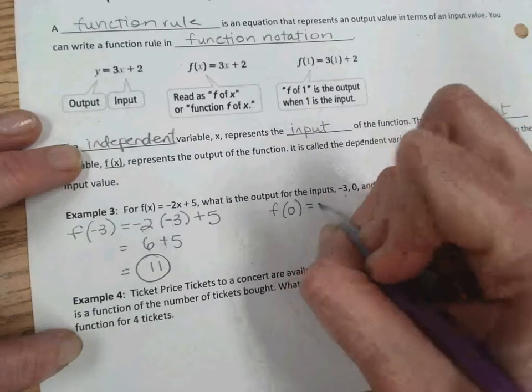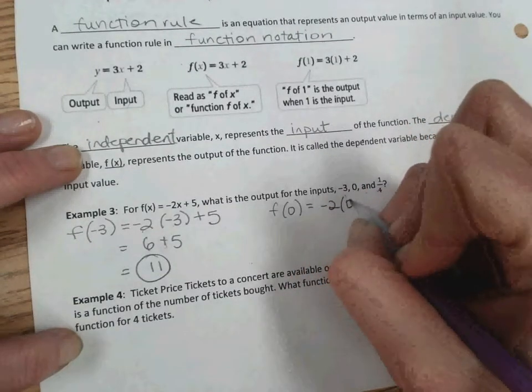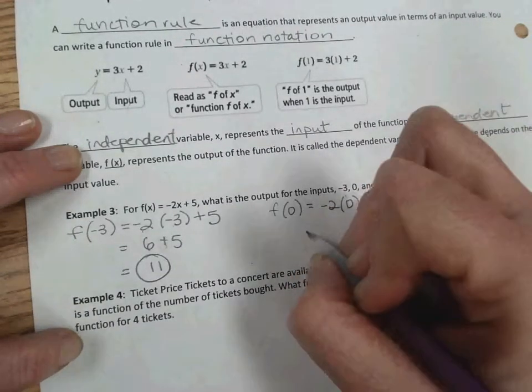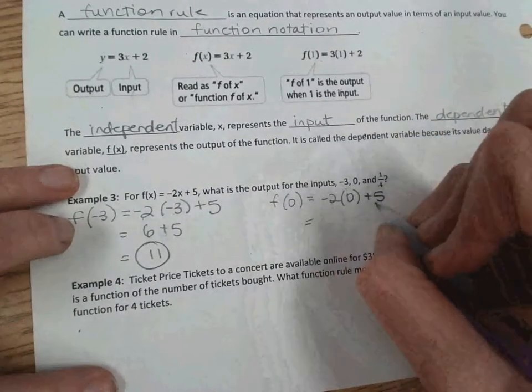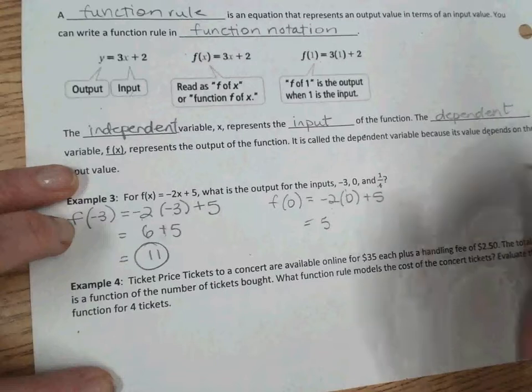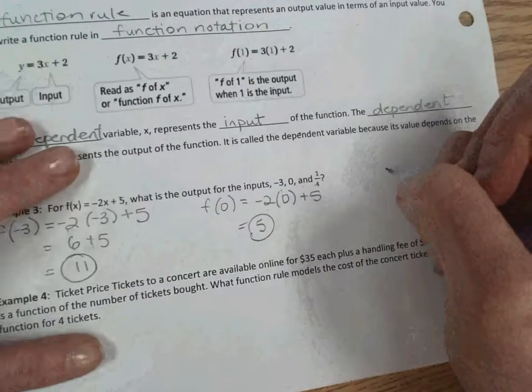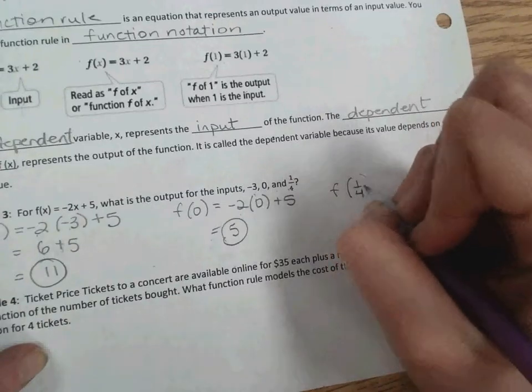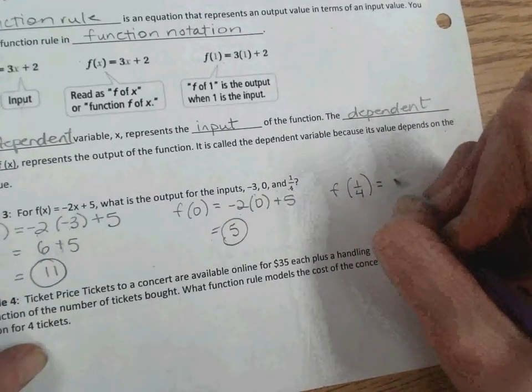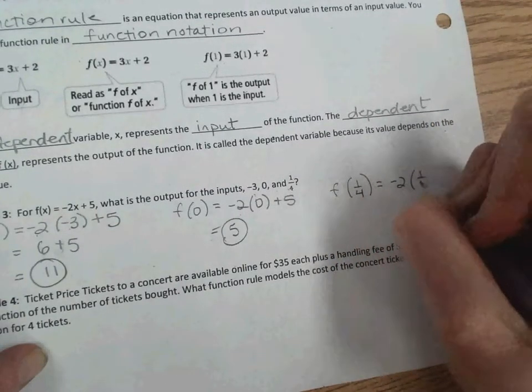Then we'll try f of 0. Substitute 0 in for x. Negative 2 times 0 is 0, so 0 plus 5 is just 5. And finally, f of 1/4, substituting in 1/4.